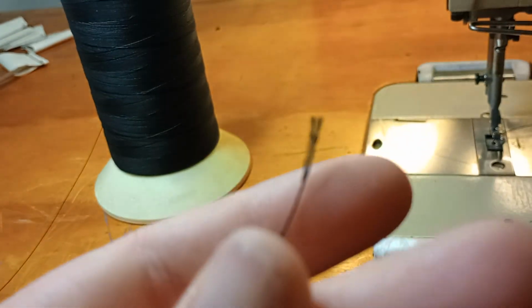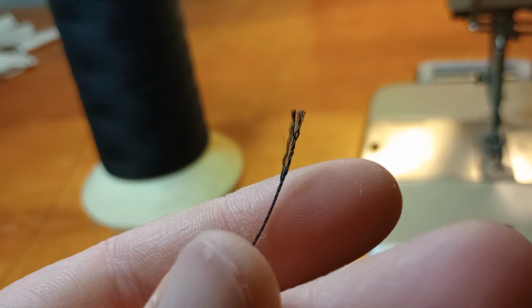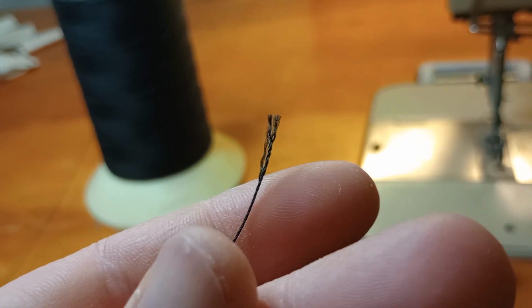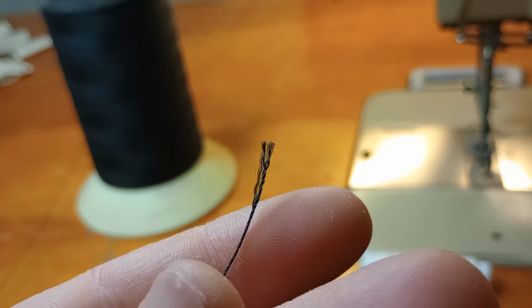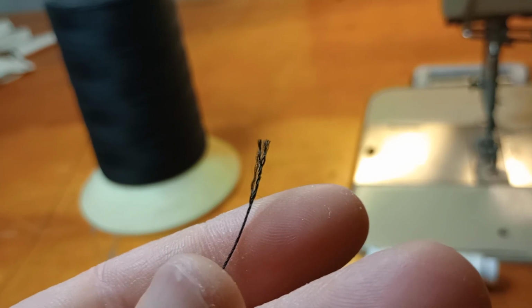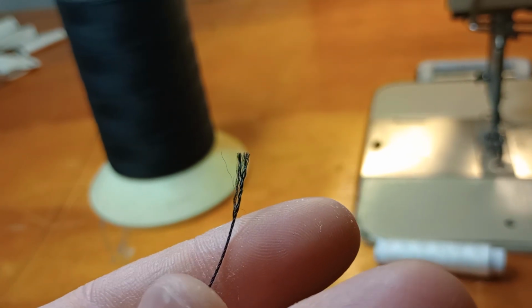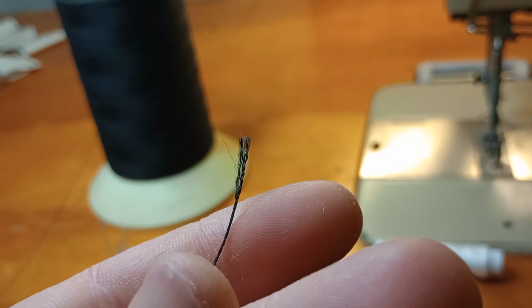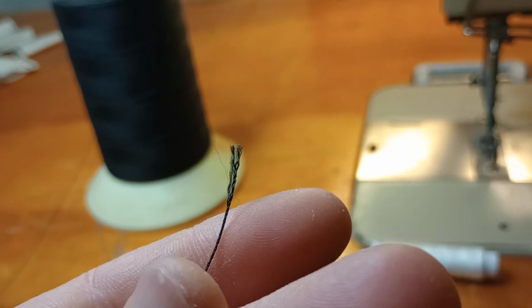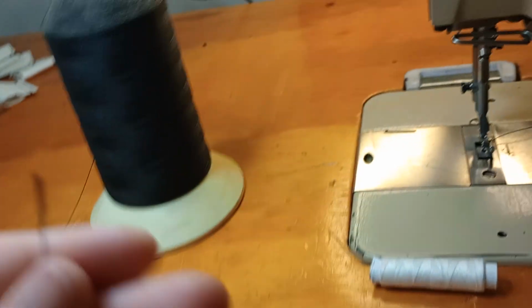Each one of those individual little strands, see that little strand poking out? Each one of those is just liquid polyester that's been forced through a very small hole. Now you can make that at any size, be it 1 foot or 1,000,000 feet, doesn't matter. They twist it together to make a polyester thread. That is continuous filament thread.